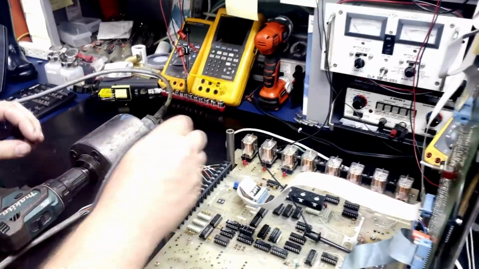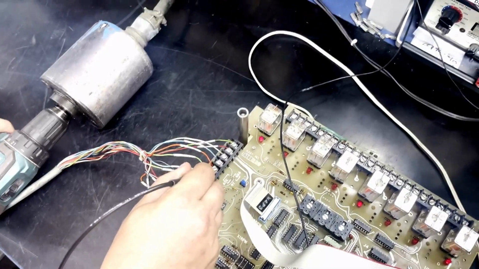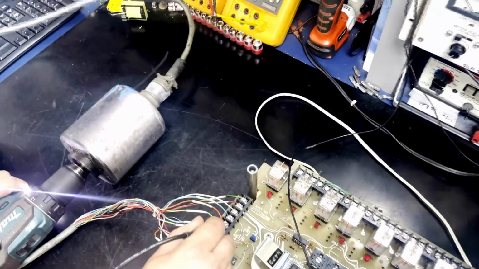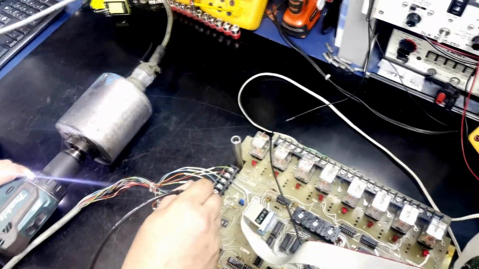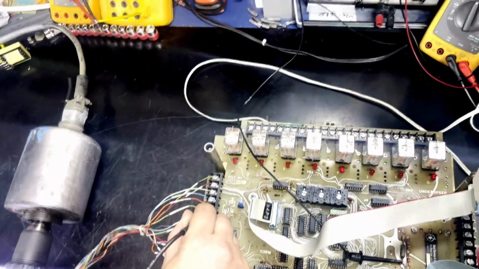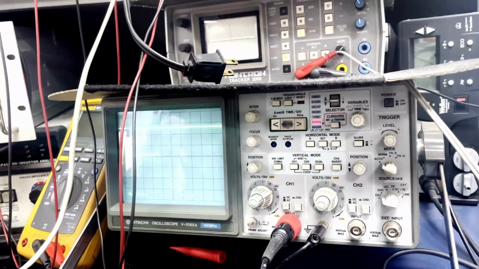So now we will go ahead and put the oscilloscope on the first channel, which is position 6. And we will go ahead and run the encoder. So here you can see the relays firing, and you can see on the oscilloscope the change of line states.